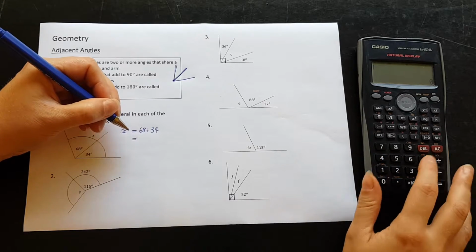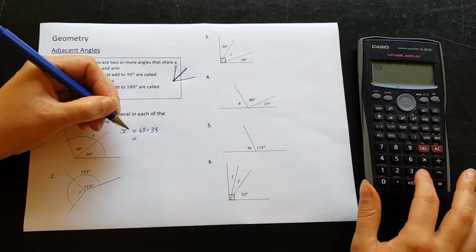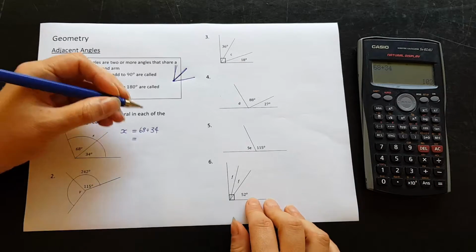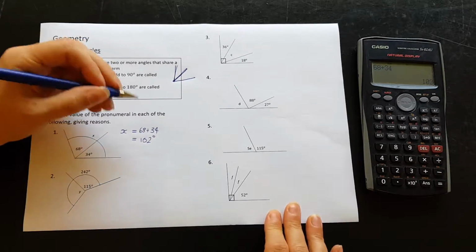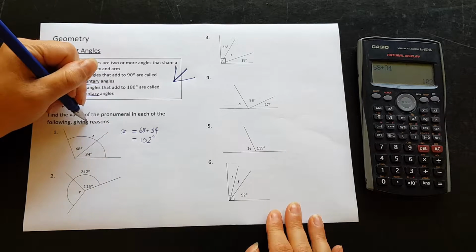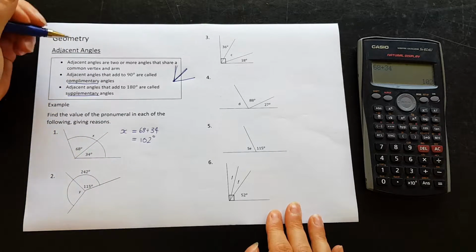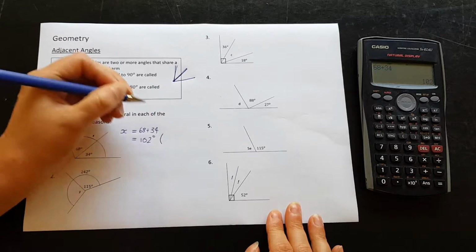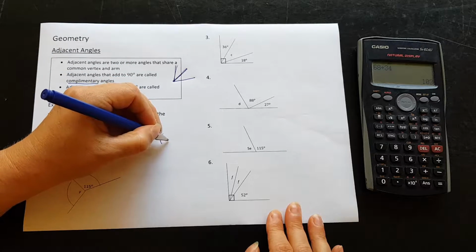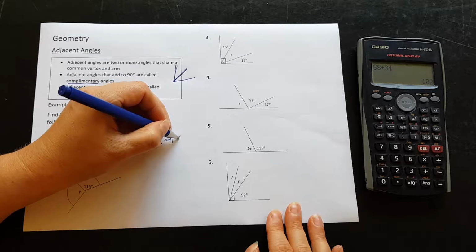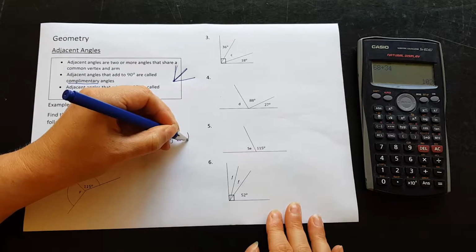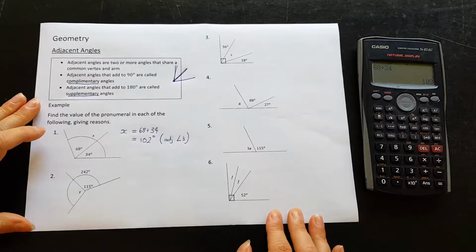Okay, 68 plus 34, 102 degrees. Okay, we found the answer, but to give the reason, we write down adjacent angles. We put the reason in brackets afterwards. So ADJ, adjacent angles. Okay, so it's kind of an abbreviation for it, adjacent angles.